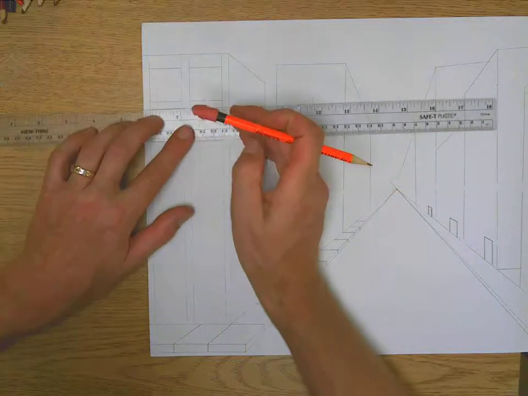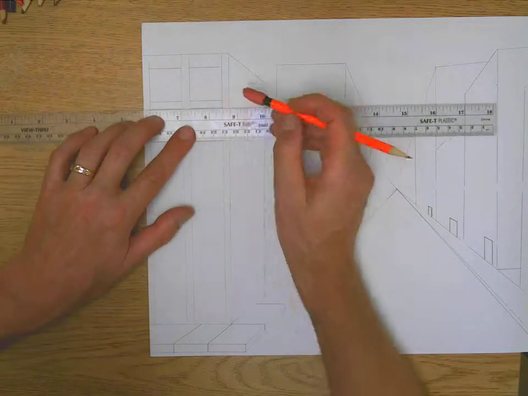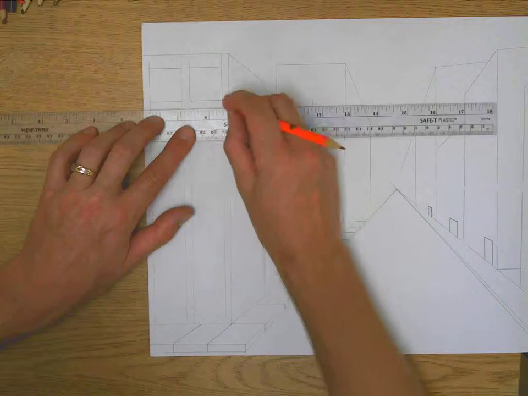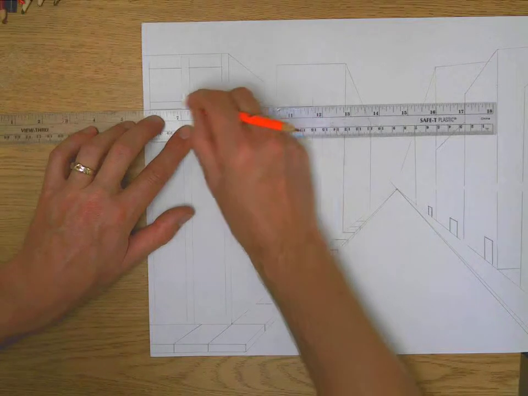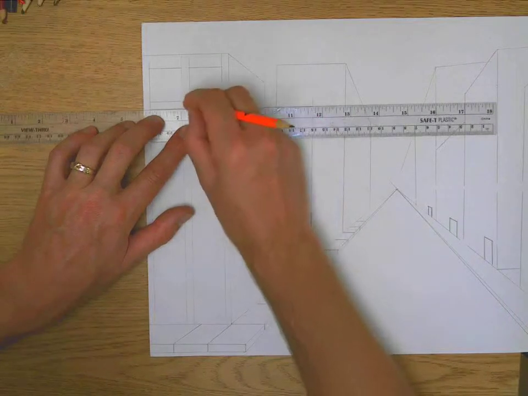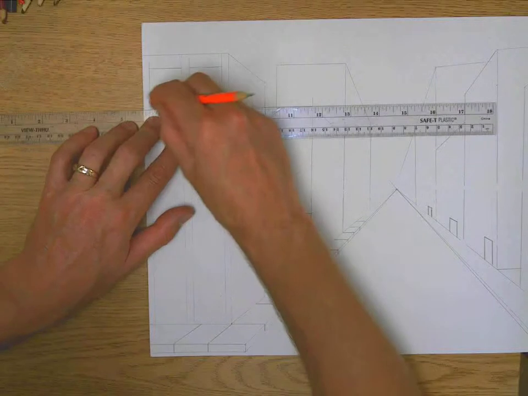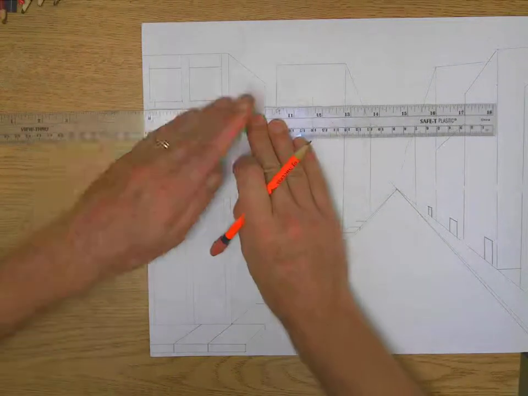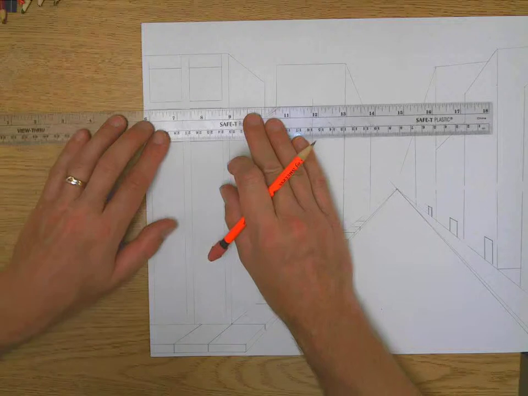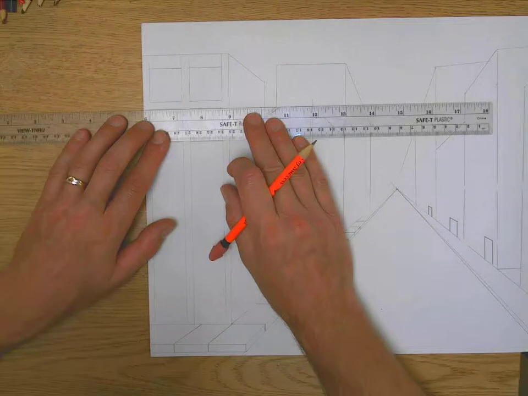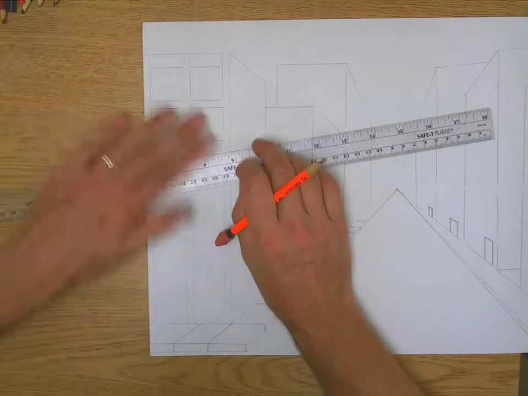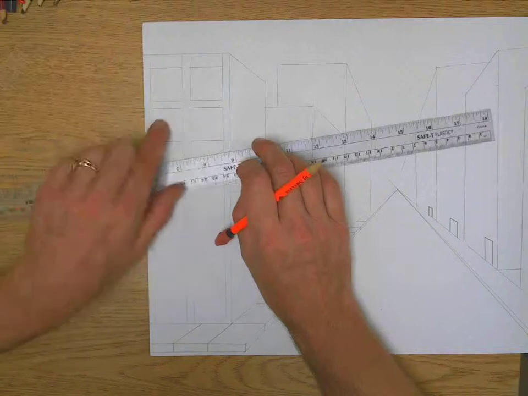Okay, now while you're drawing that in, if you leave your ruler here, you can erase this line, which is the bottom of the other window and the top of the next set. And the ruler is protecting your lines from being erased below it.